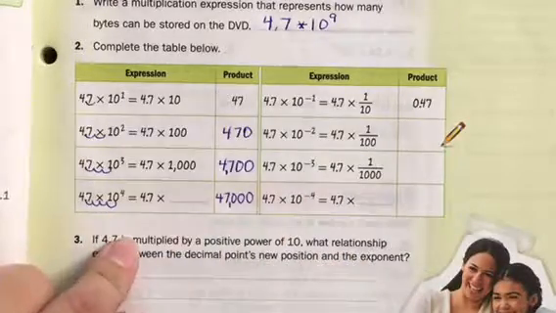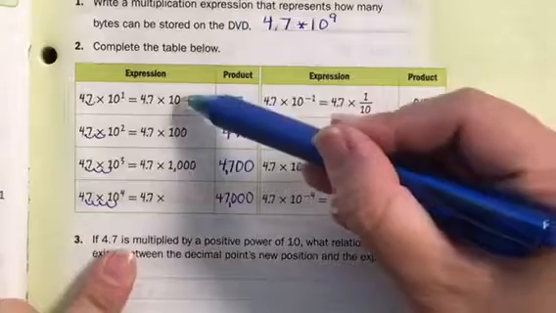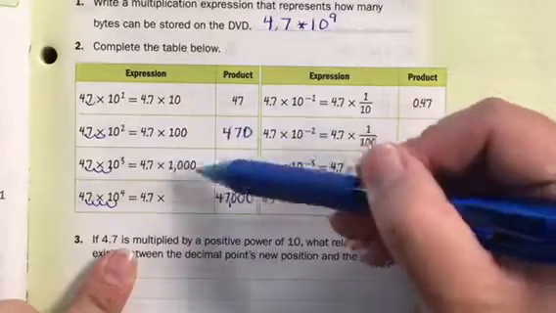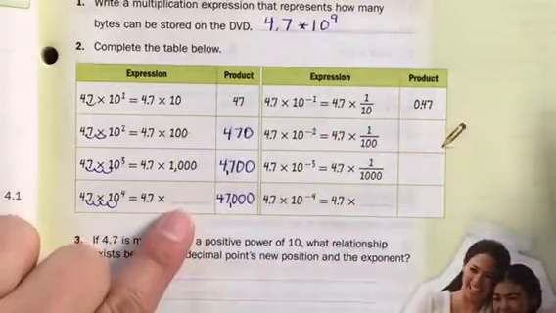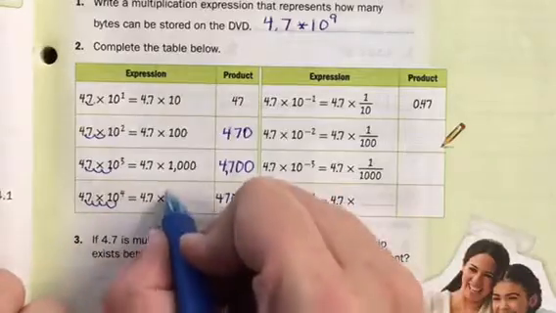Missing something here. 10, 100, 1,000. So what goes right here? Okay, yeah, 10,000.